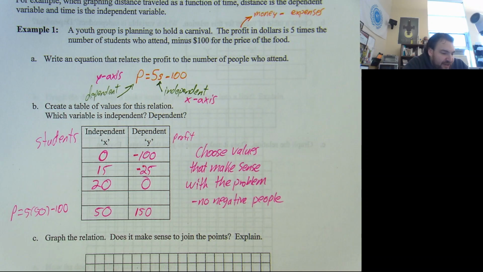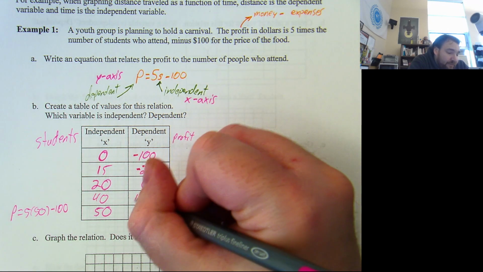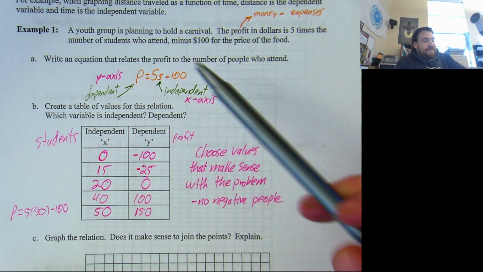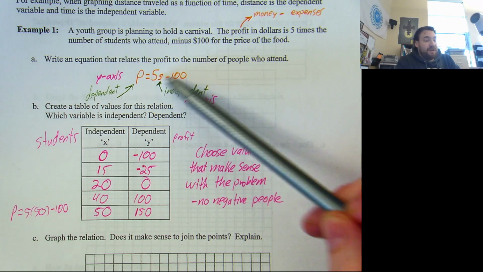And now for fun, let's just shove a value in between 20 and 50. 40? Sure, 40 works. I heard that one first. And I already did the math on 40. 5 times 40 is 200. 200 minus 100 is 100.